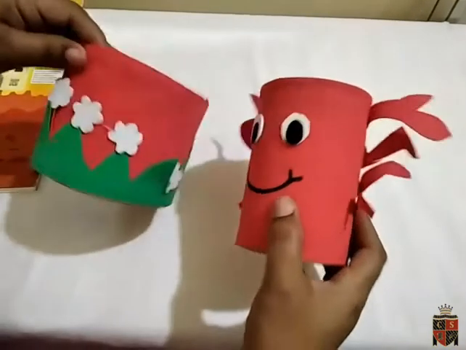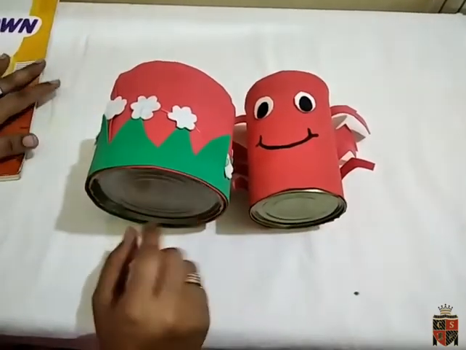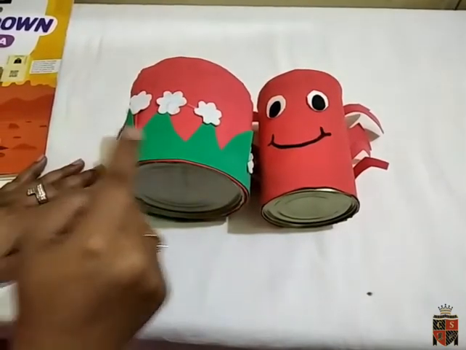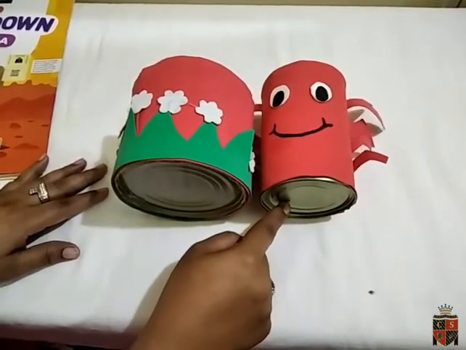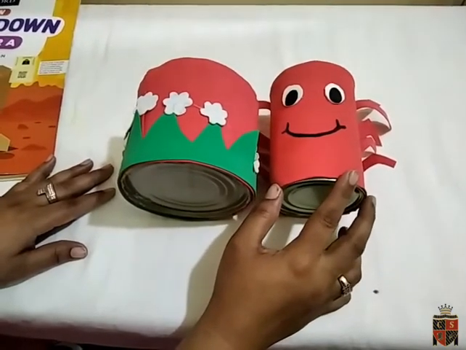And for the last object, I have two pencil holders. You can see that this pencil holder is fatter than the other one. This one is a thin pencil holder.